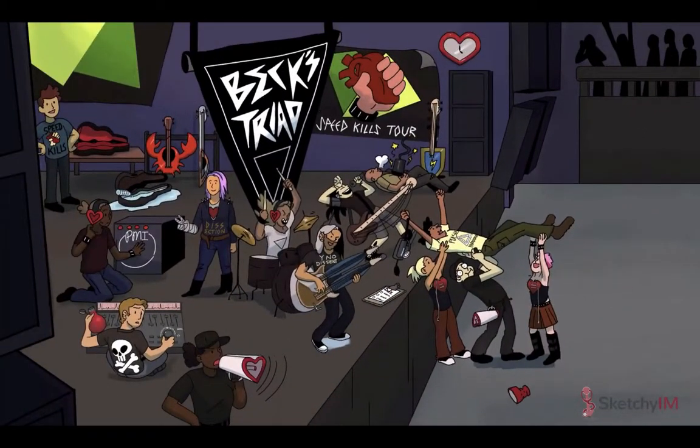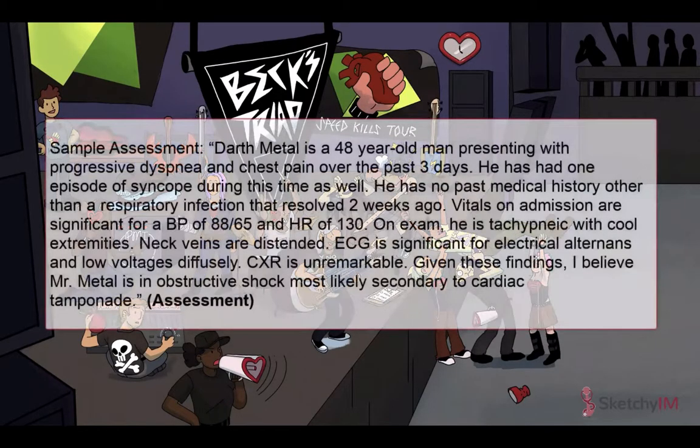Let's summarize the classic patient with cardiac tamponade in a sample assessment. Darth Metal is a 48-year-old man presenting with progressive dyspnea and chest pain over the past 3 days. He has had one episode of syncope during this time as well. He has no past medical history other than a respiratory infection that resolved 2 weeks ago. Vitals on admission are significant for a blood pressure of 88/65 and heart rate of 130. On exam, he's tachypneic with cool extremities. Neck veins are distended. ECG is significant for electrical alternans and low voltages diffusely. Chest x-ray is unremarkable. Given these findings, I believe Mr. Metal is in obstructive shock, most likely secondary to cardiac tamponade.